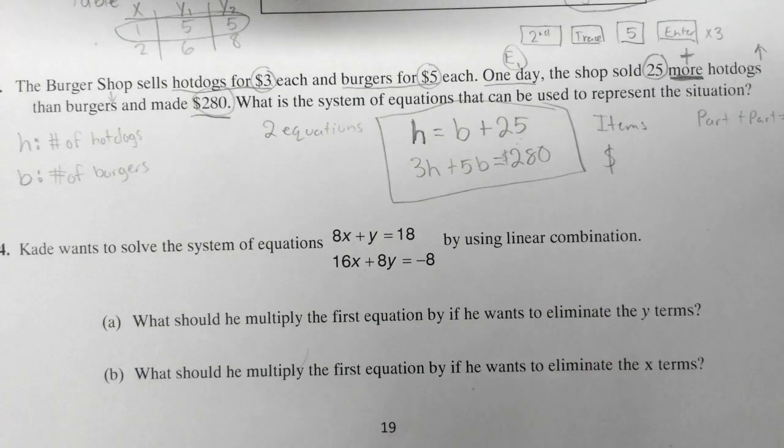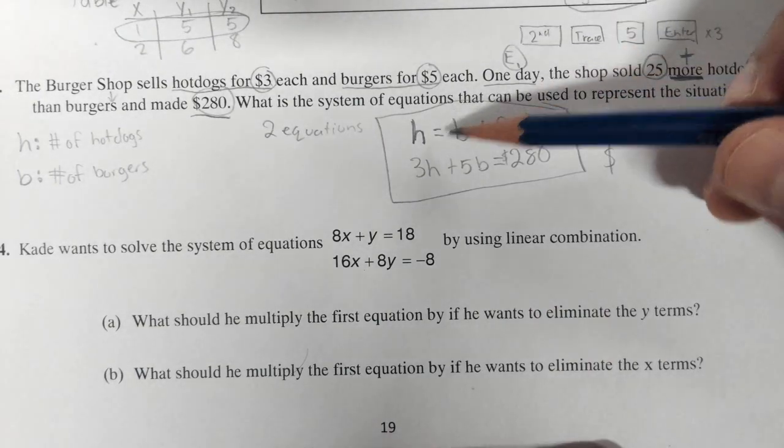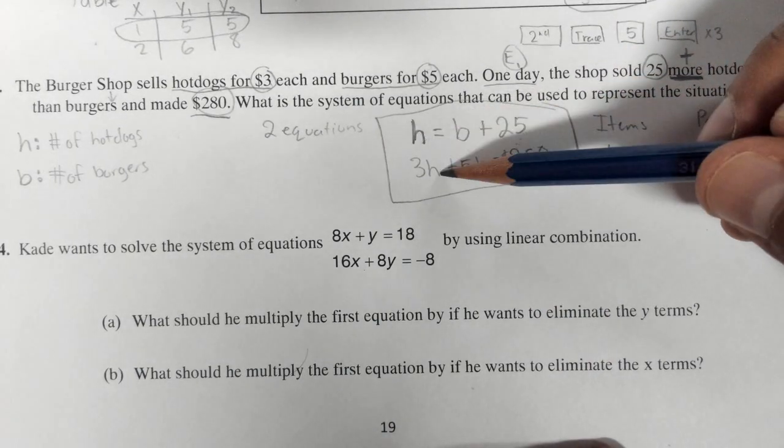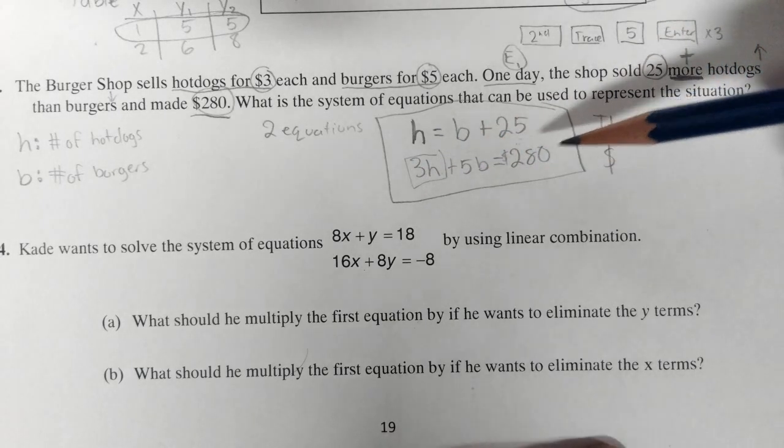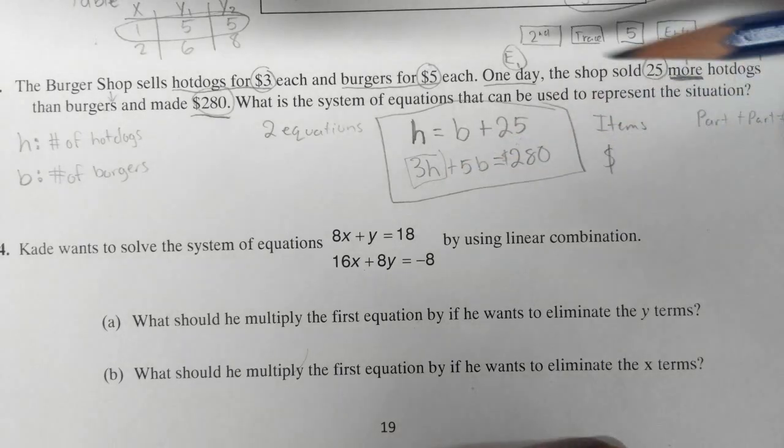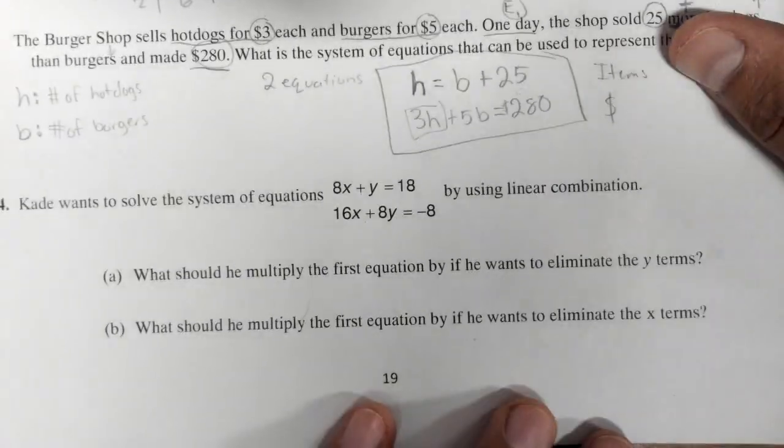Okay, it doesn't say to solve or anything like that. For something like this, to solve, you can either do substitution, or you can box this in, move the 5b over to the other side, pretend that h is y, solve for both, and type them in the calculator.